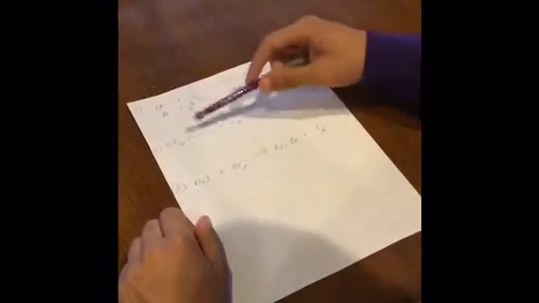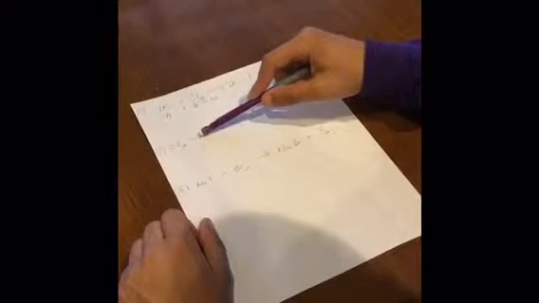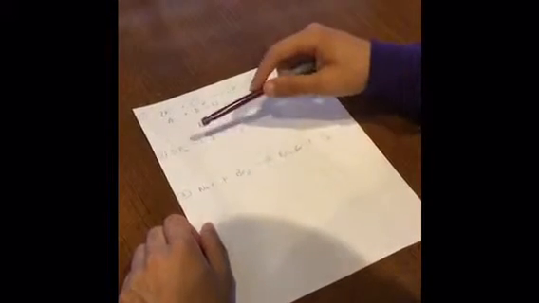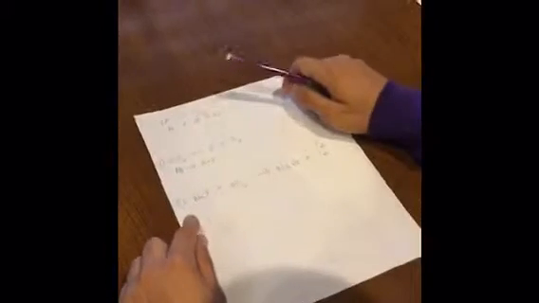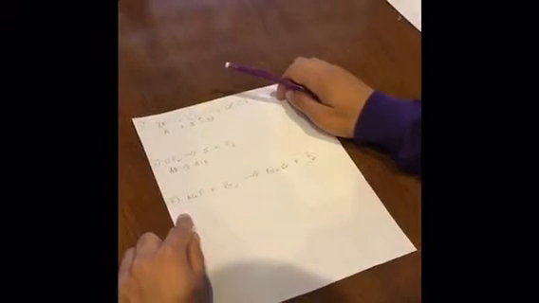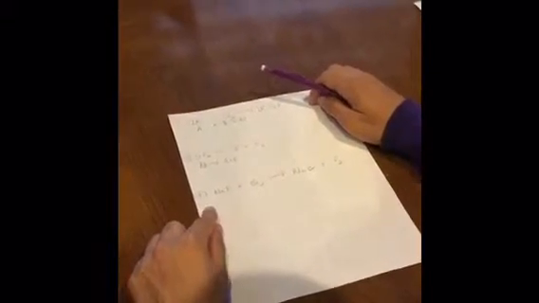So this is called a decomposition reaction, which is AB breaks down into A plus B. And decomposition is when molecules break apart into simpler ones. So now I'm gonna teach you how to balance it.